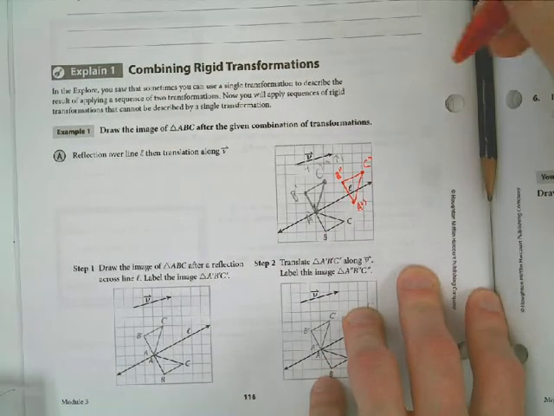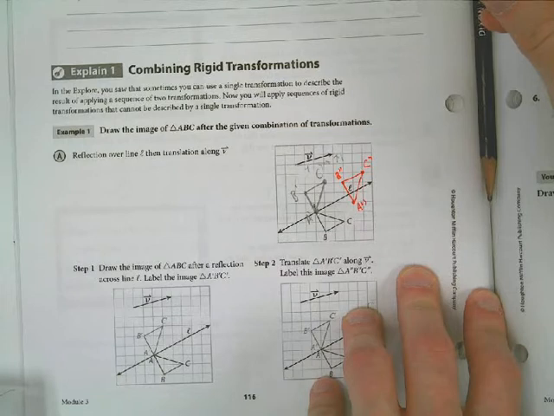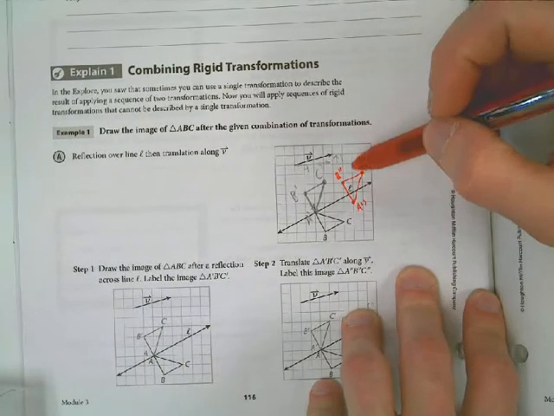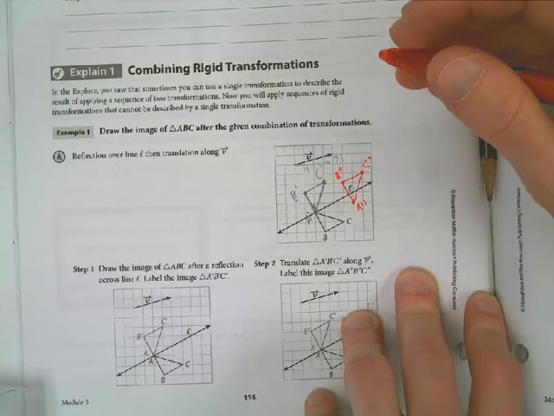Okay, the vector said right 4, up 1. Do we have to do it from the bottom to the top, or can we do it from... I did it from the end where I went up 1 and then over 4, and so it gets you the same place as going right 4, up 1, right? Yep, so that's fine.